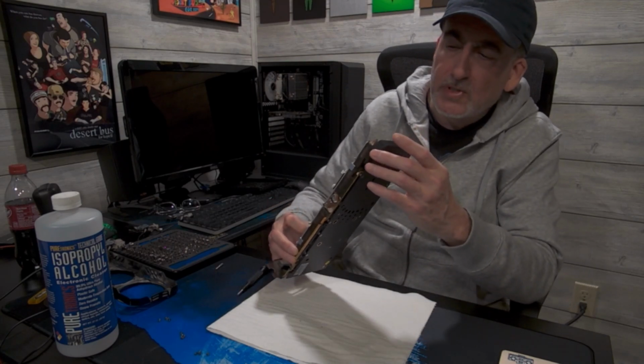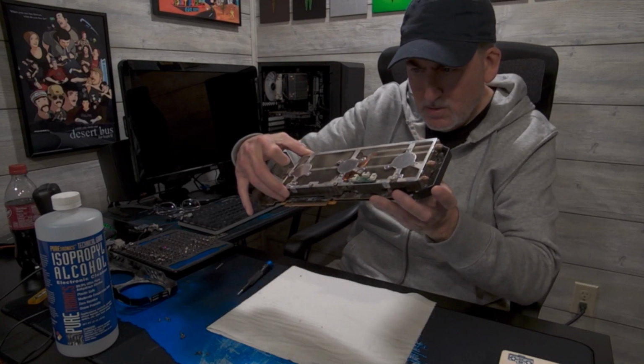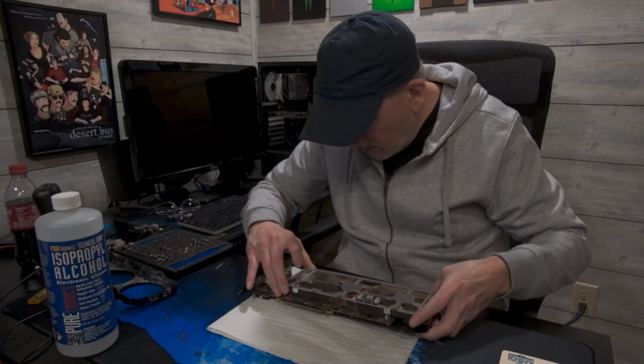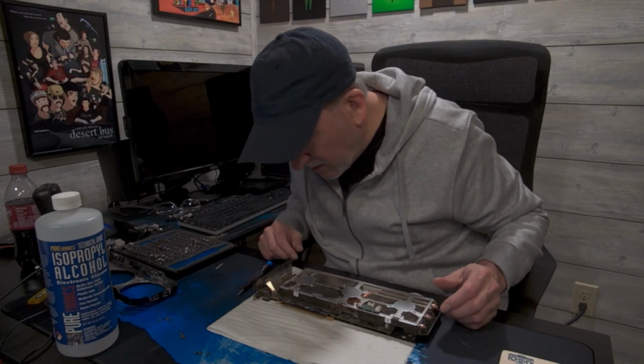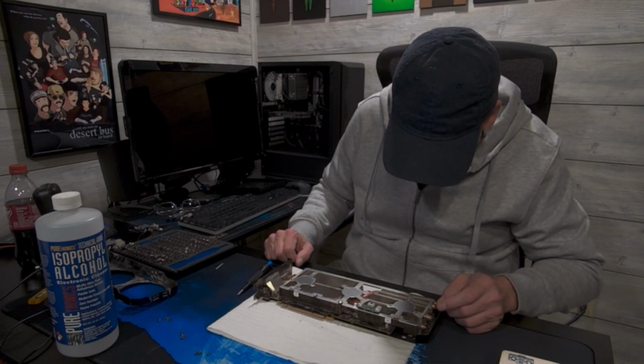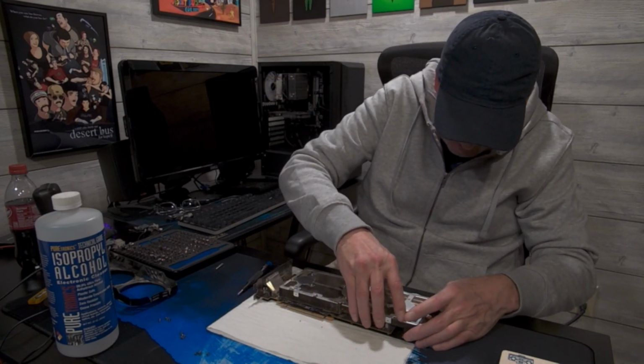All right, so the board's attached. The heatsink should, in theory, just lift up, but not feeling too confident about that.